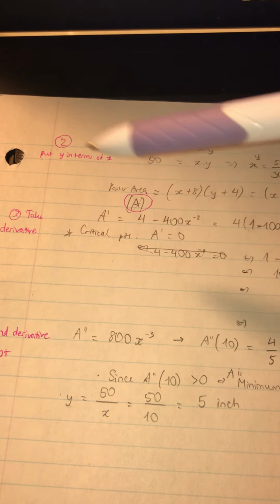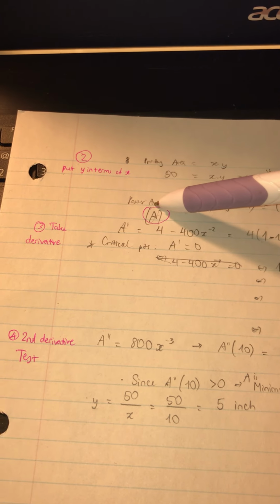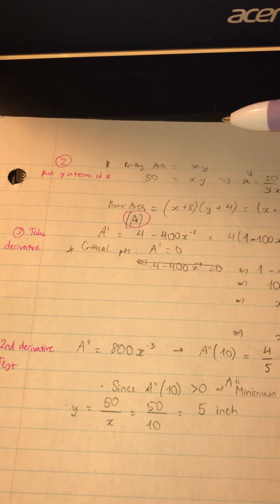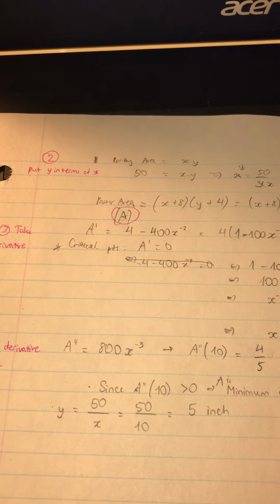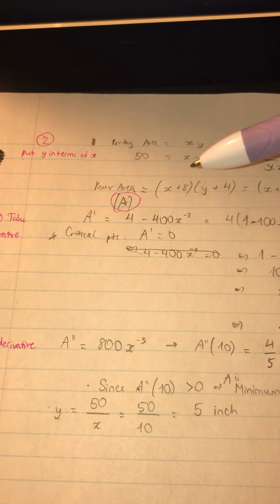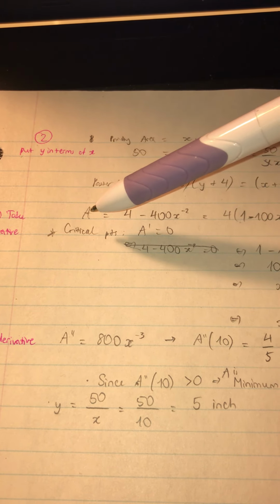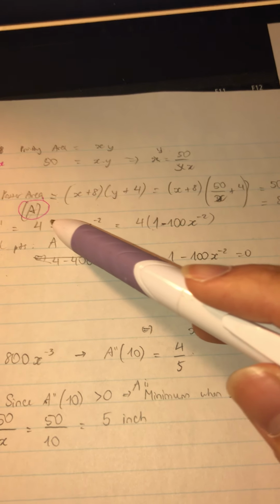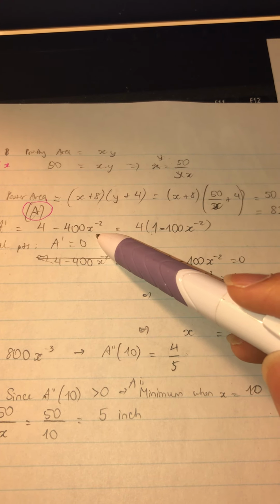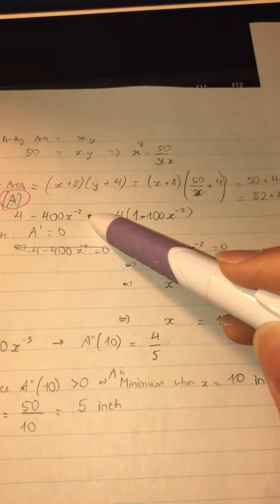Next step, I would take the derivative of my equation. So the derivative of A would equal 4 minus 400x to the power of -2.